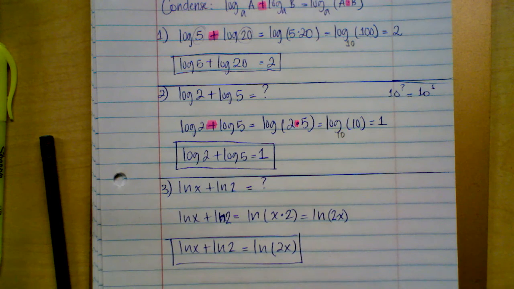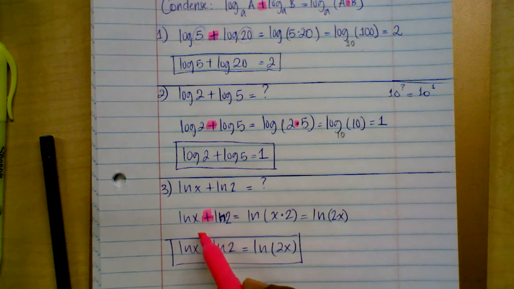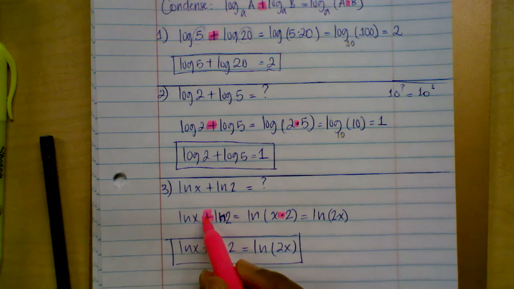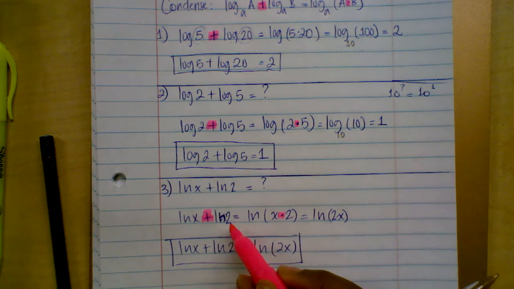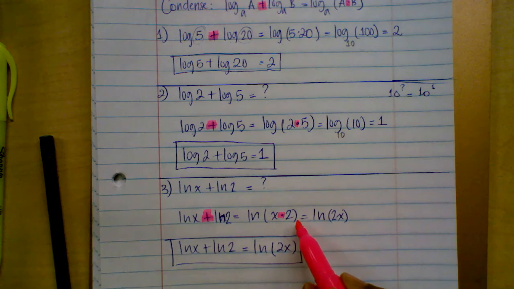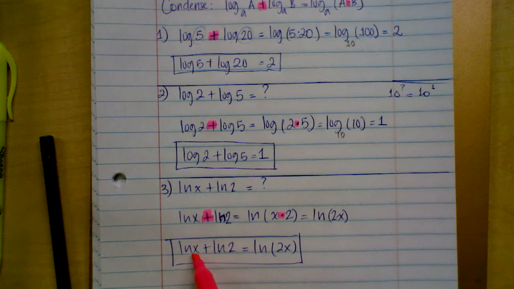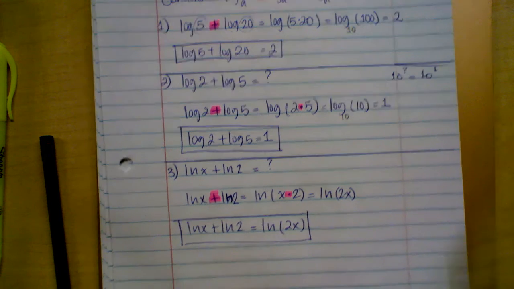Okay, so remember you have the sum of two logs that share the same base, and ln means it's a log with base e, the natural number e. That's why you use the notation ln. So it's going to be the product. The sum of two logs is going to be the product of those two numbers within the log. So x times 2 can be written as 2 times x. So ln of x plus ln of 2 equals ln of 2x. Okay, that's it.